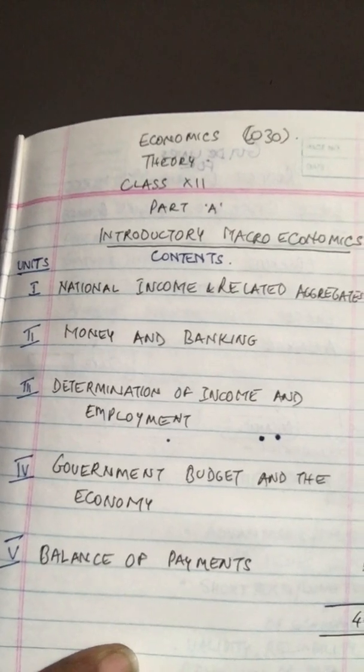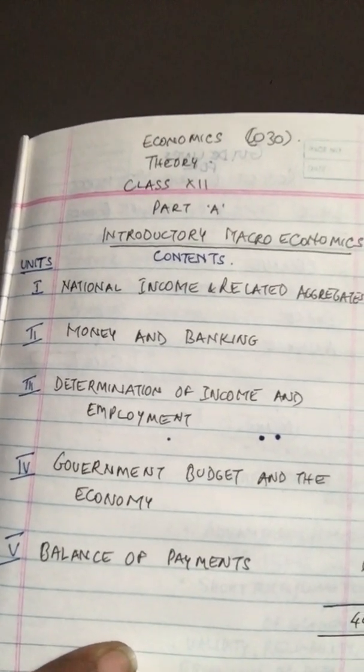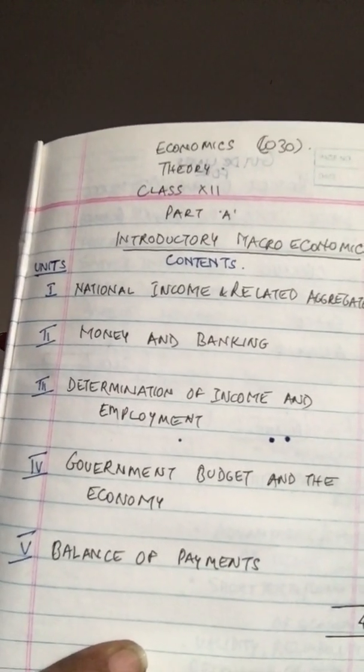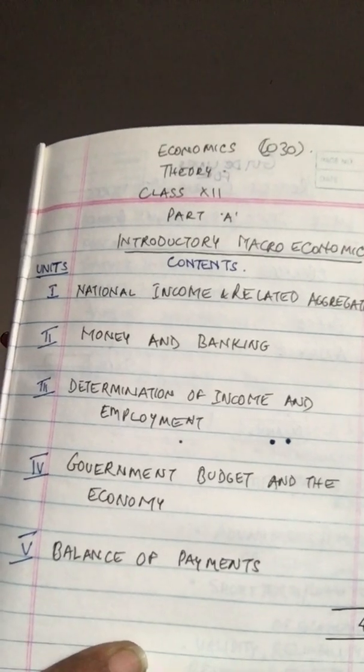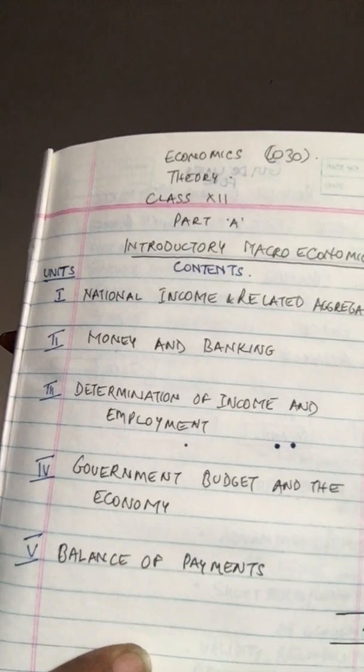And this is extensively used as an important approach of economic policy formulation and analysis. And it does not deal with individual quantities as such, but aggregates of these quantities.